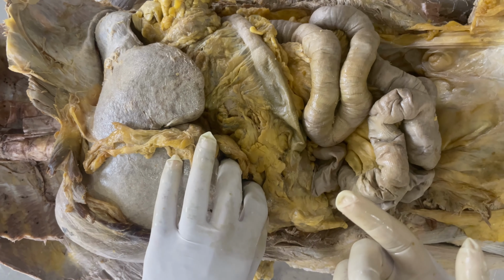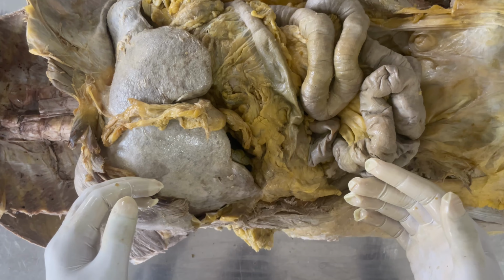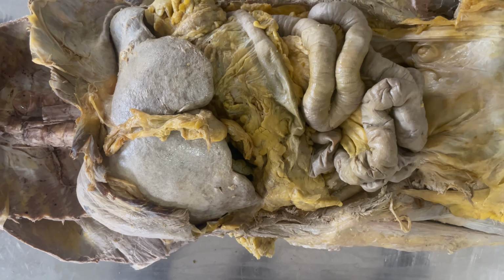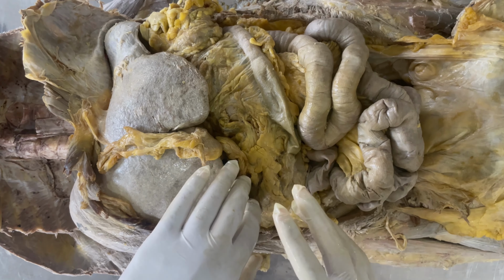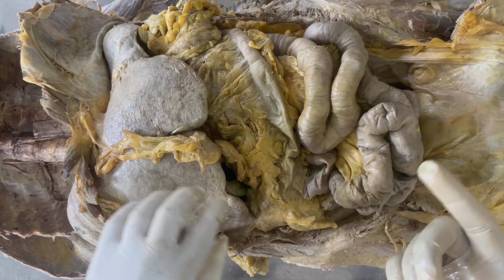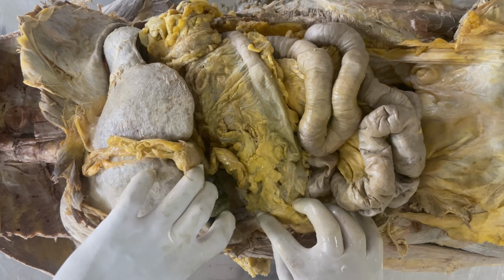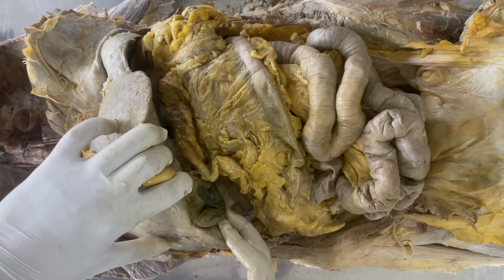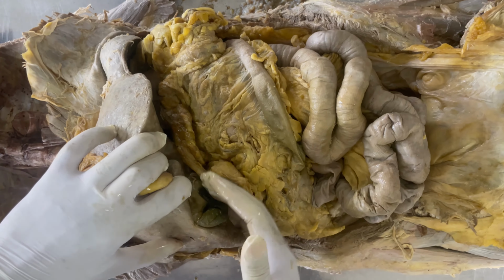So these are all the 6 spaces present around the liver, or we can say below the diaphragm and above the transverse colon. Everything here is a part of the greater sac. Now we have to know about the lesser sac.